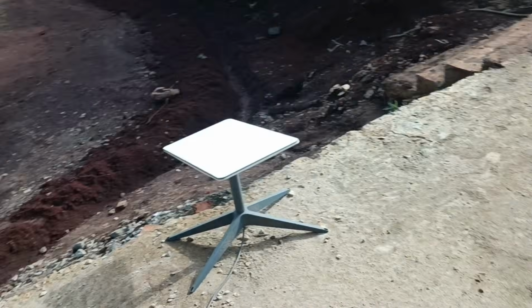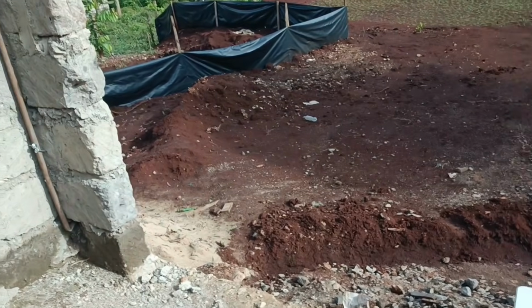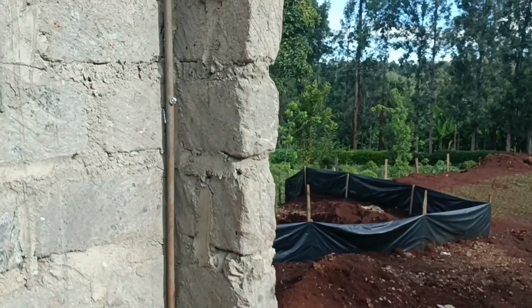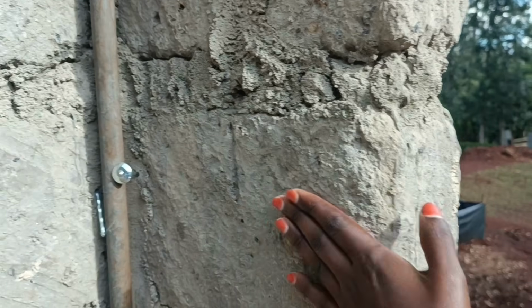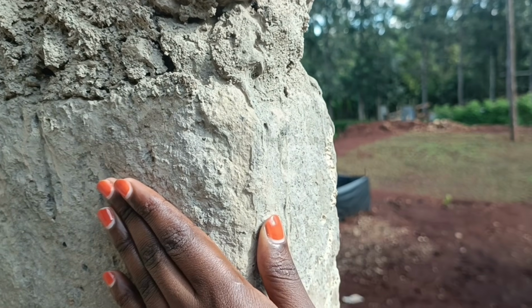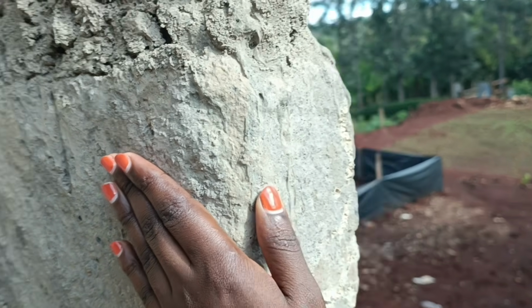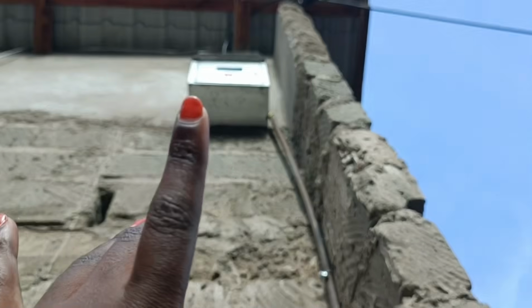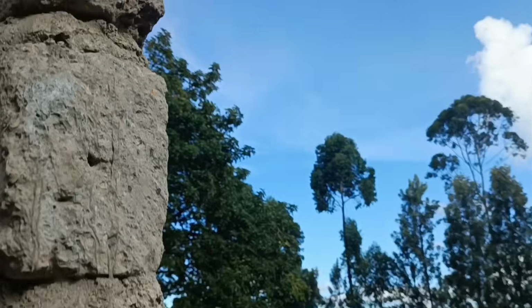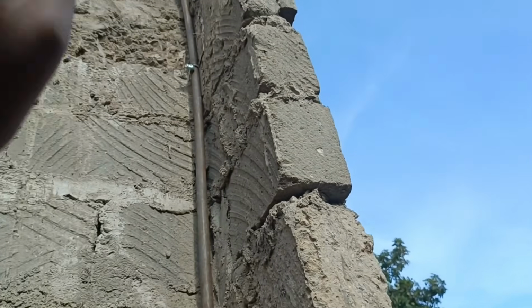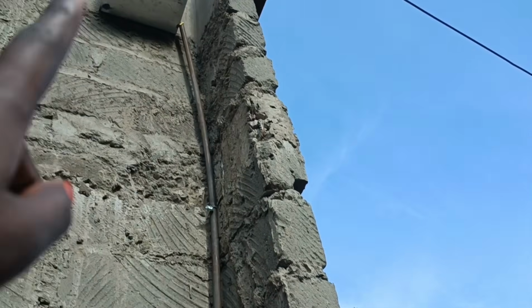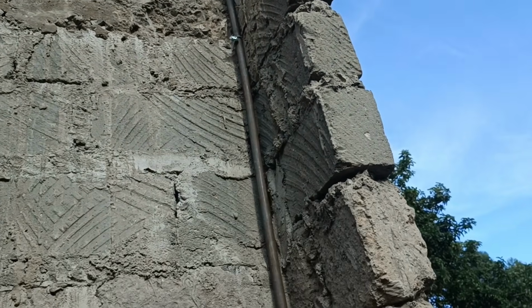Another thing that confuses people is this. You see, there is this extension here. I have a plan for it. When it extends from here, you have that meter box up there. So anybody coming from the gate or in the compound cannot see that meter box unless we are on this other side. So that's the purpose of this extension, to hide the meter box.